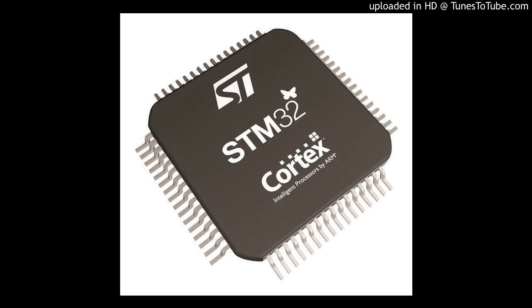But if I make PRIMASK 1, then I disable interrupts globally. No exceptions can be triggered. So let's experiment with that. Here let's program the PRIMASK register's 0th bit as 1, making the 0th bit of PRIMASK 1.